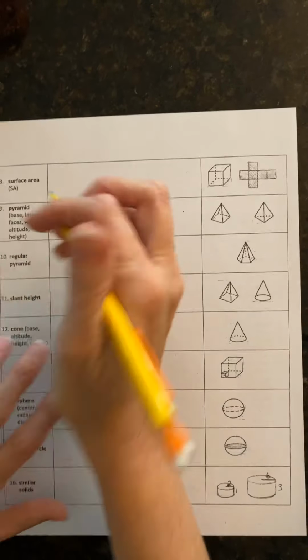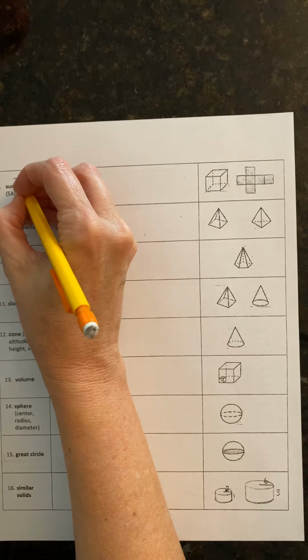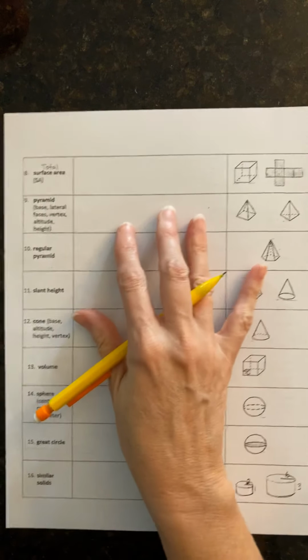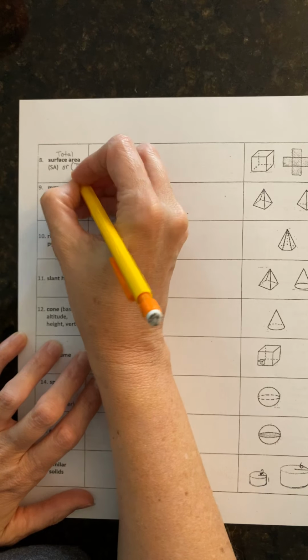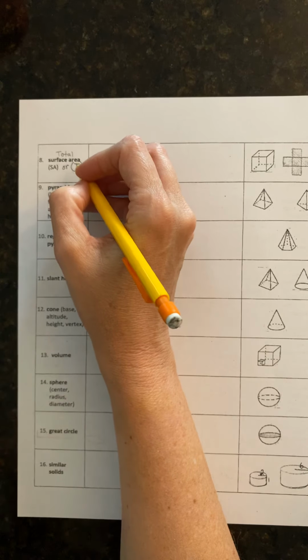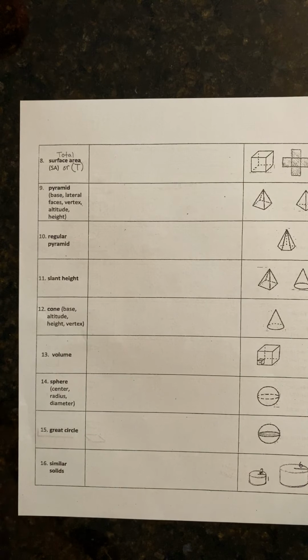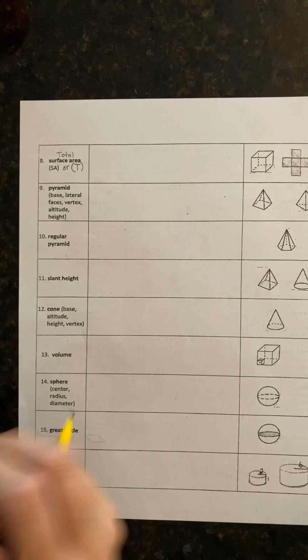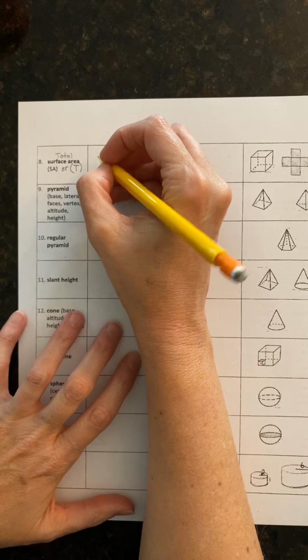Okay, surface area. Some books call this total surface area. So there's a reason for that. And so some books you'll see it written as capital T, or on some formula sheets they'll call it capital T. All right, so here's what total surface area is. It's that lateral area that we talked about, the side faces, plus the two bases.